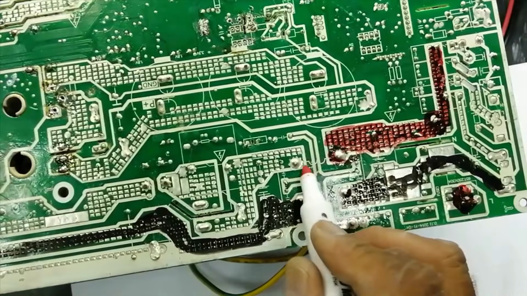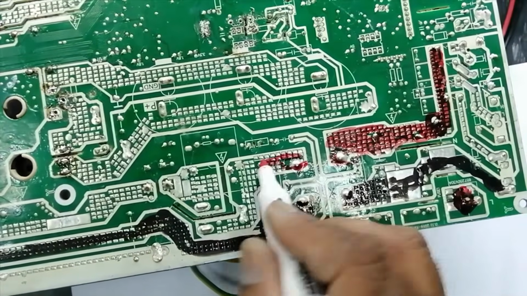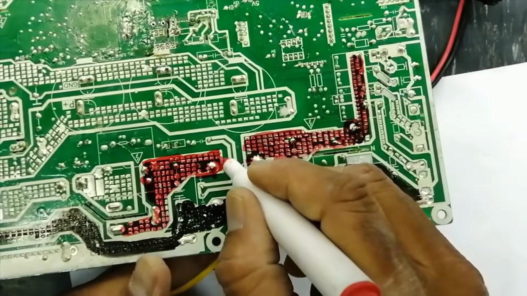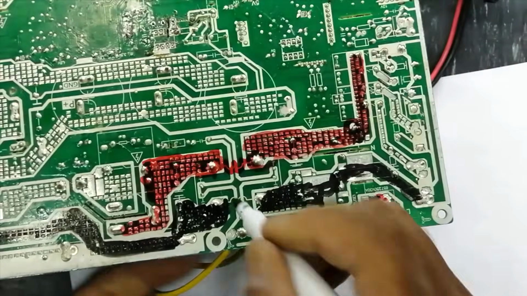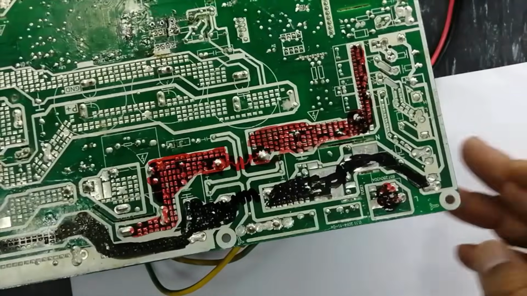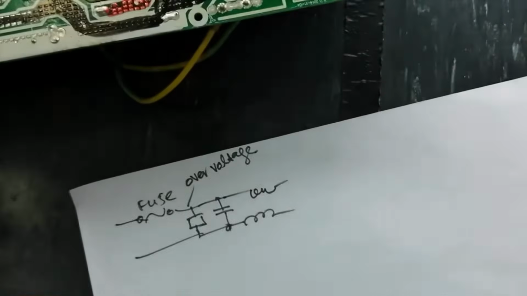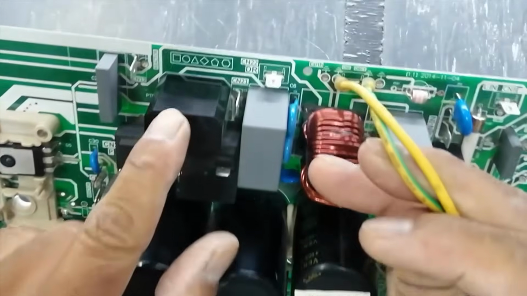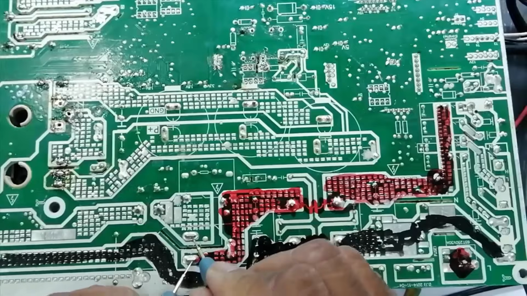Now the line will pass from this fuse, inductor. Now the line is here, so our current will pass from this inductor. So our current stopped here. Now we have to see here. It stopped at this component, this black component. It is called PTC.